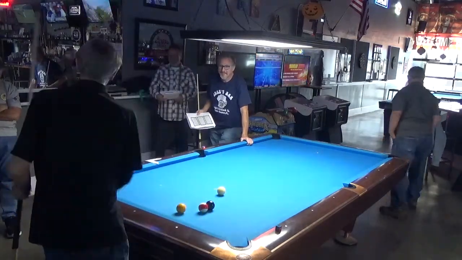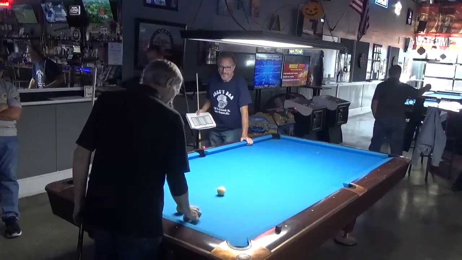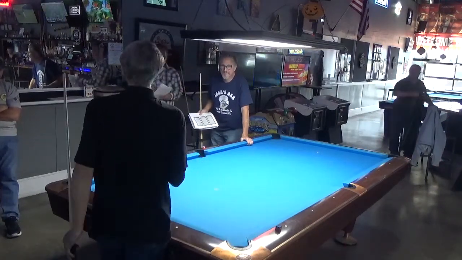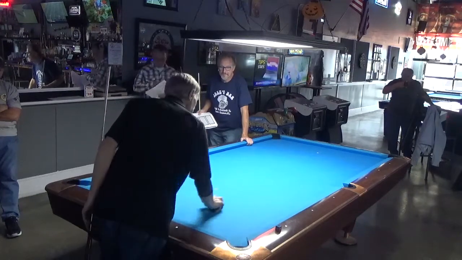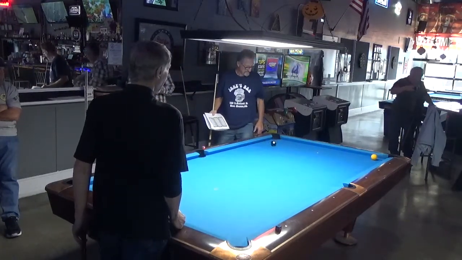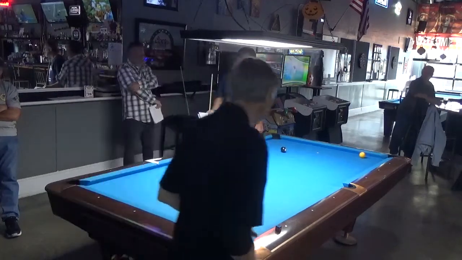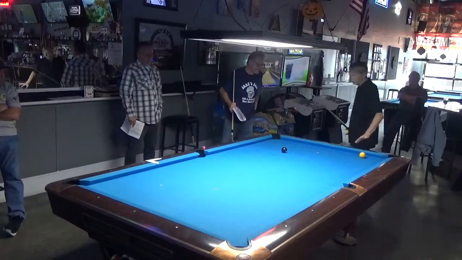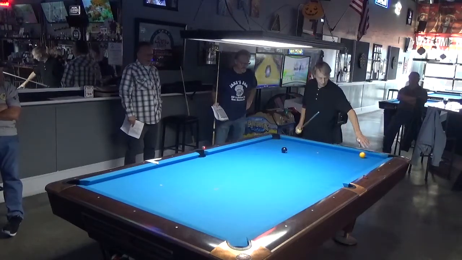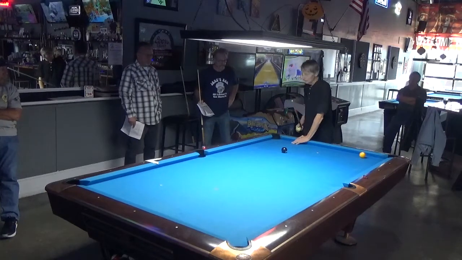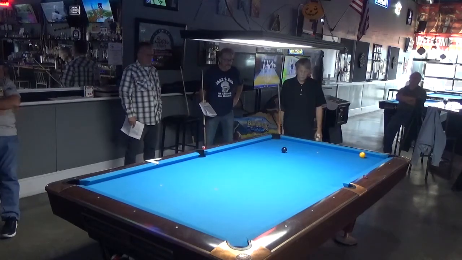And I was doing this with Nyla the other day, and we were just doing it with 1 ball, but you just take 2 balls and throw them out on the table like this. All right? In this particular ball in hand exercise, we're simply going to make the solid and then win the game on the 8 ball.